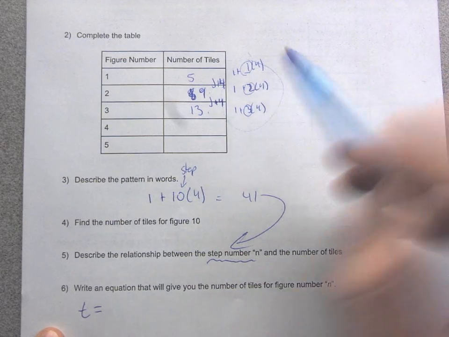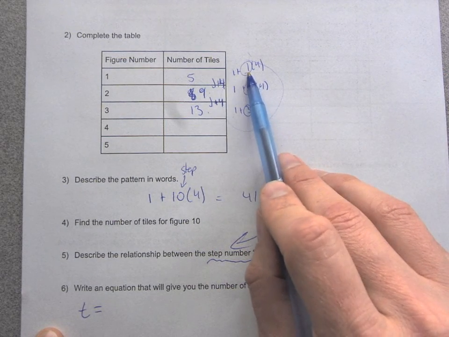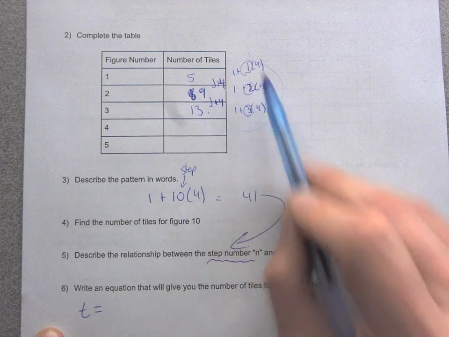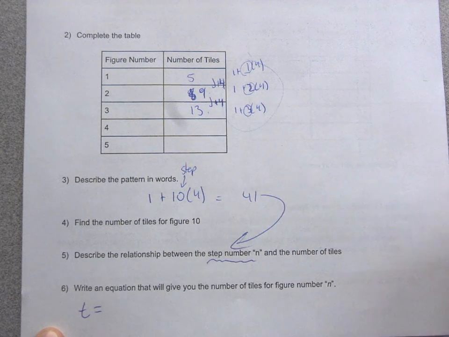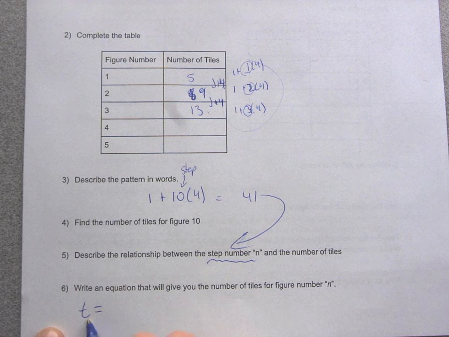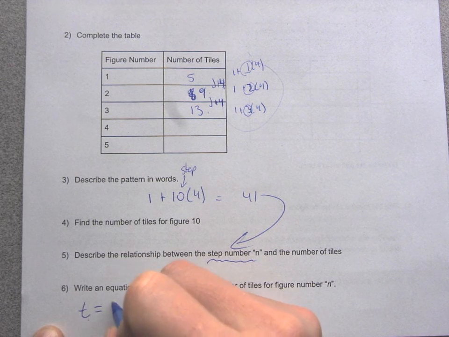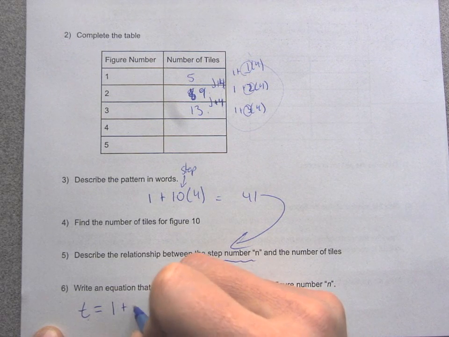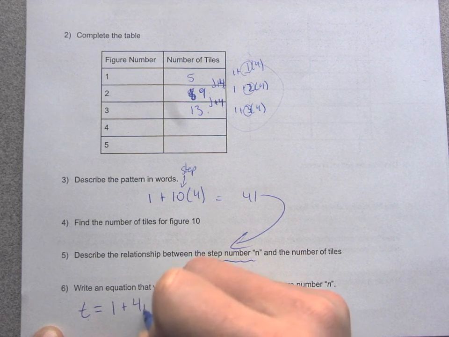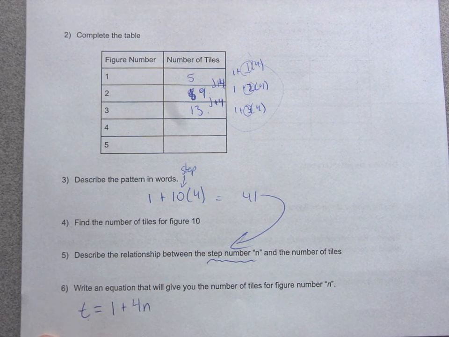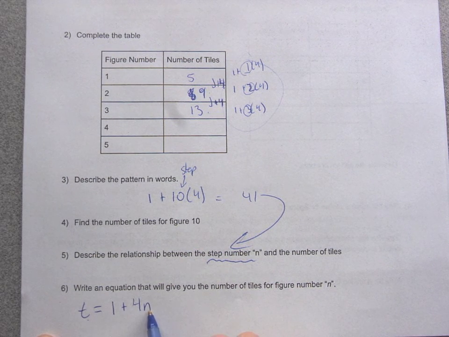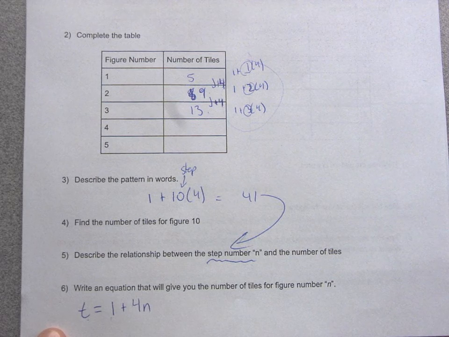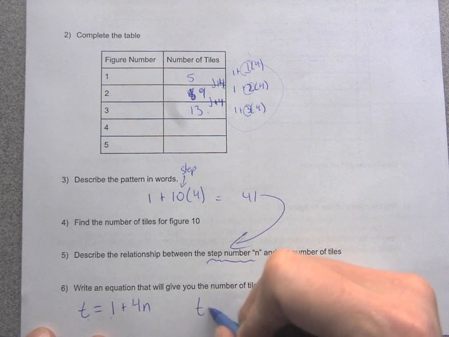The same thing's going on here. We took the step number, 1, 2, 3, whatever it was, and we multiplied it by 4, and then we added 1 again. So we want to write an equation that says that the number of tiles is 1, that middle blue guy, plus the step number, which we're calling n, times 4. So 4 times the step number will give you the number of tiles on the outside, and then you add that to the middle square. That's one way to write it. It's not the only way to write it, because you could also write it like this.